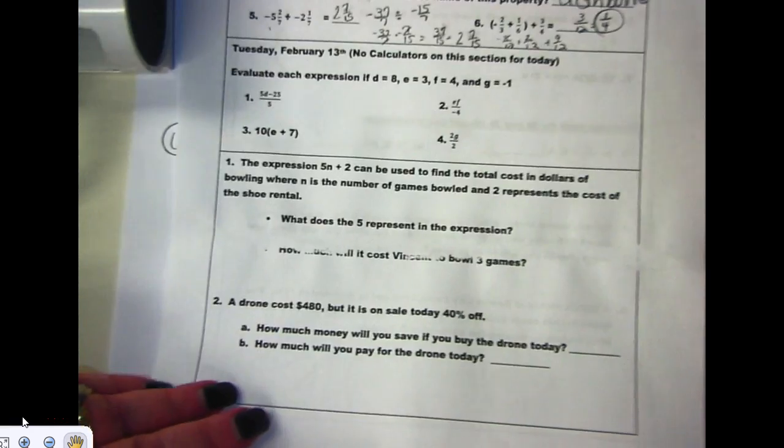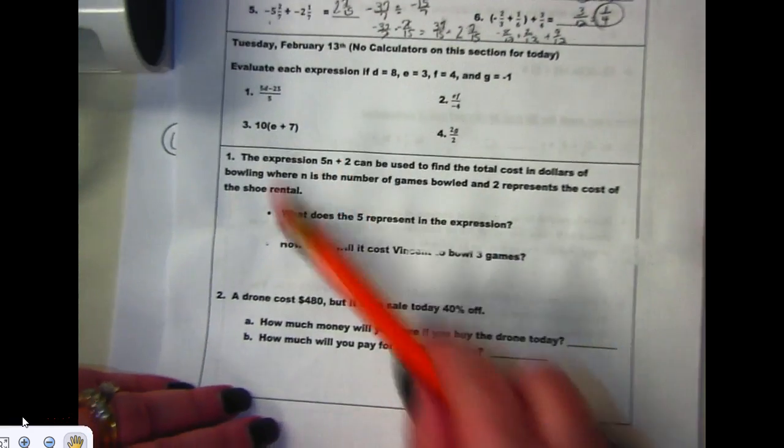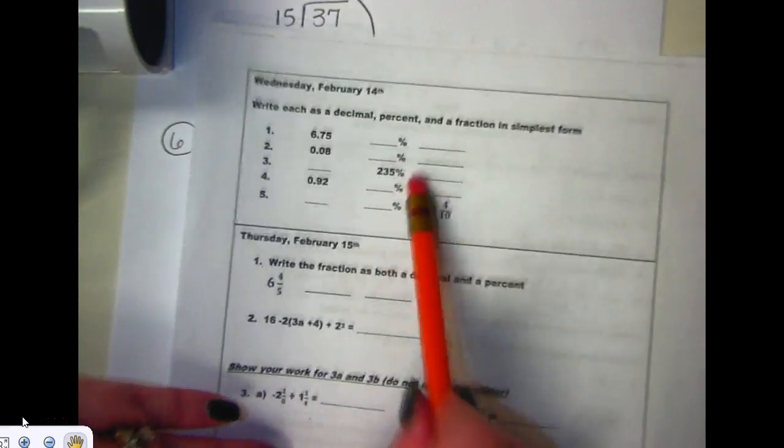Does anybody know why I combined these 2? Because we don't have school on Friday. So this is Tuesday, Wednesday, Thursday. You'll turn that in for a grade.